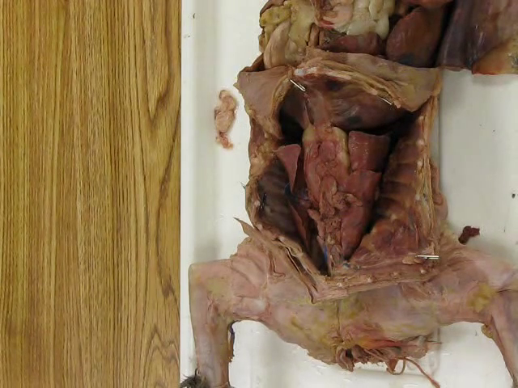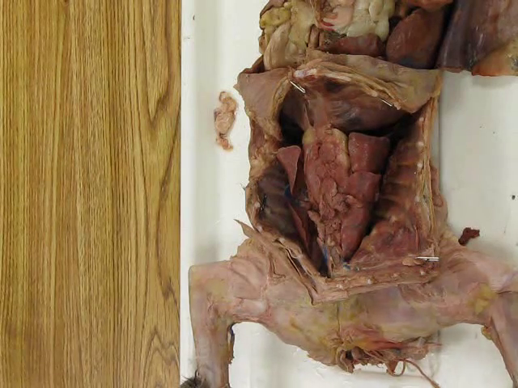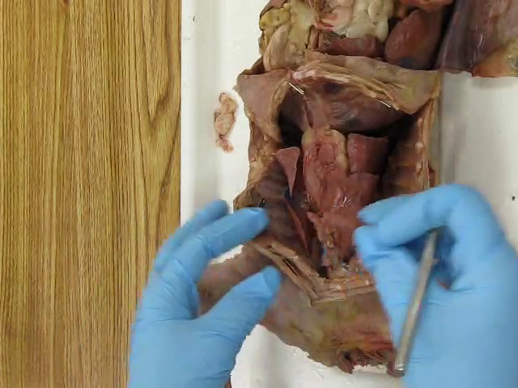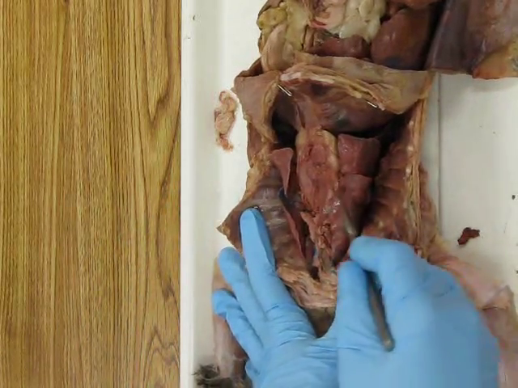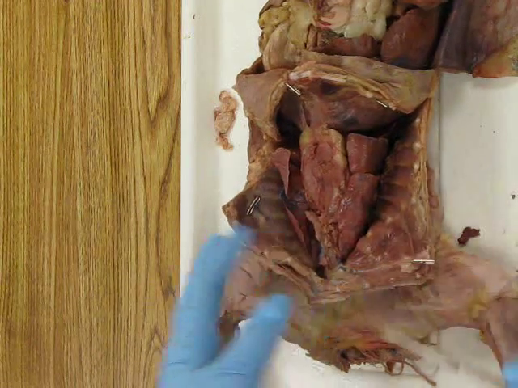Okay, so today's dissection is respiratory system, and there's actually very little cutting to have to do. We're mostly identifying respiratory structures. And we're going to start with the lungs. We have a right and a left lung, and they are in the pleural cavities.